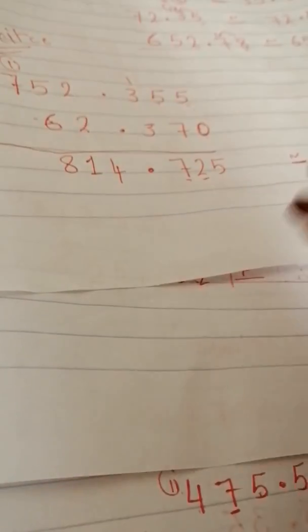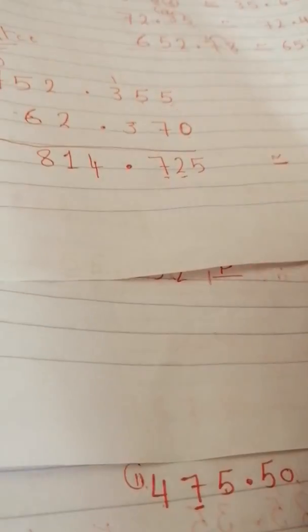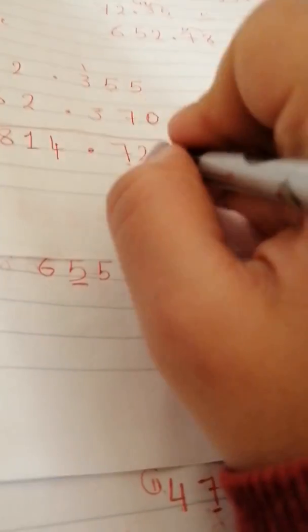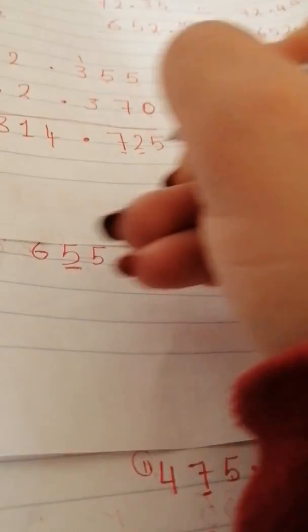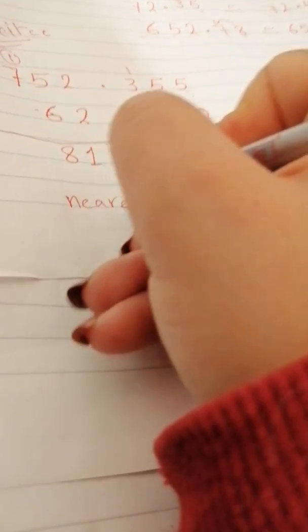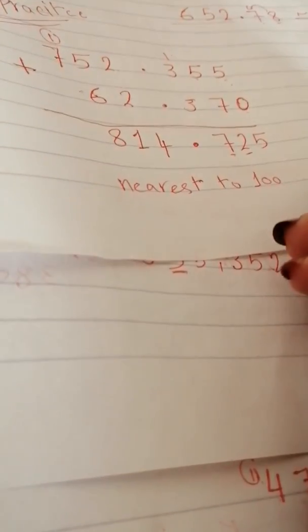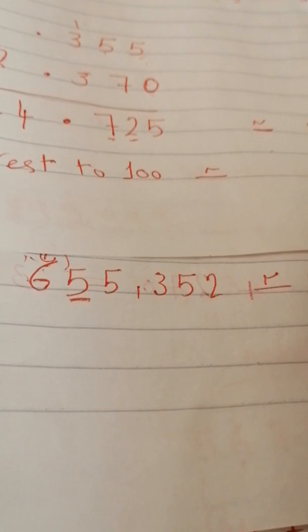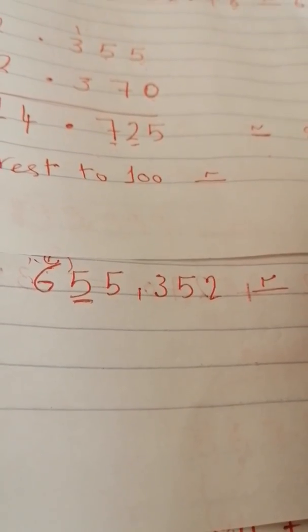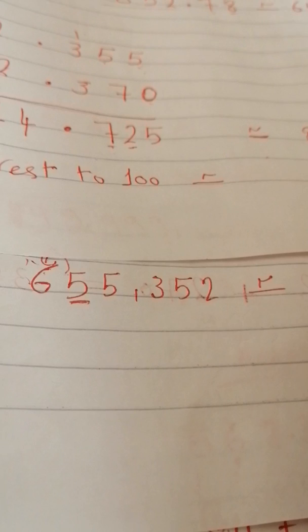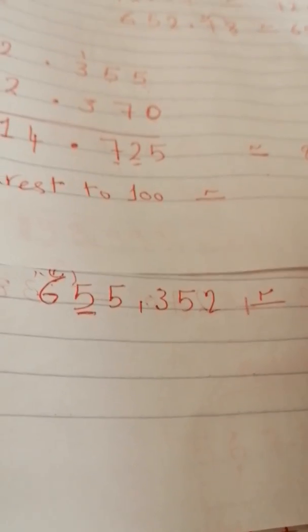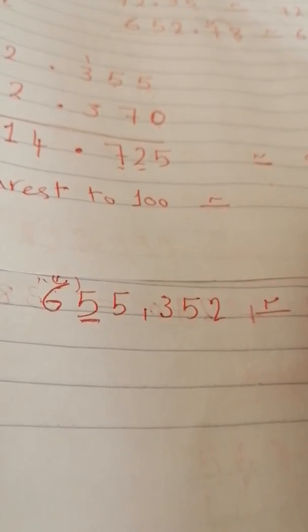what about this number? Nearest to 100. The approximated, here all the numbers will go back to zeros, hundreds and thousands, tenths, all the numbers back to zero.